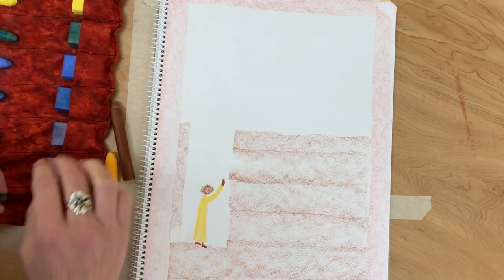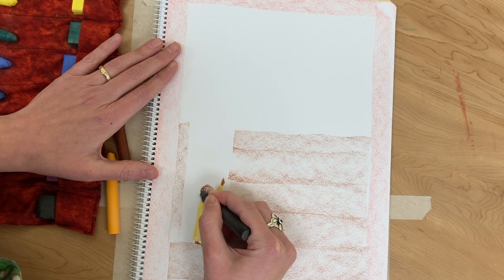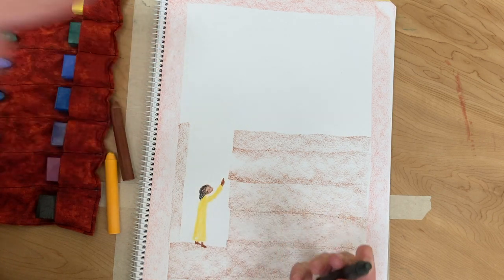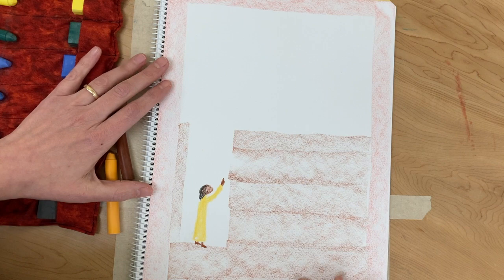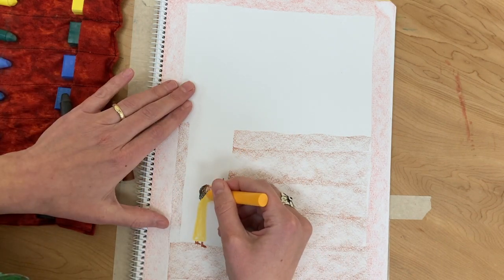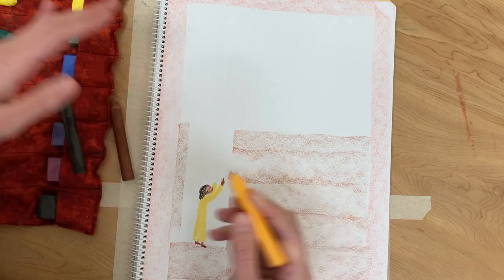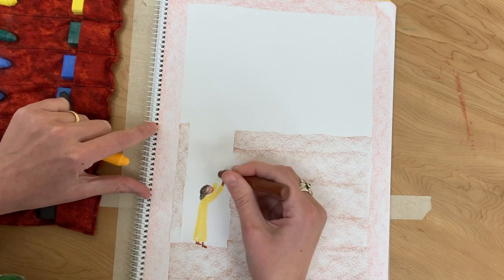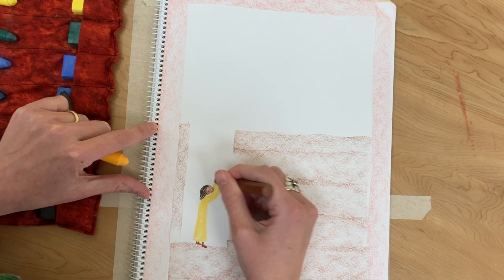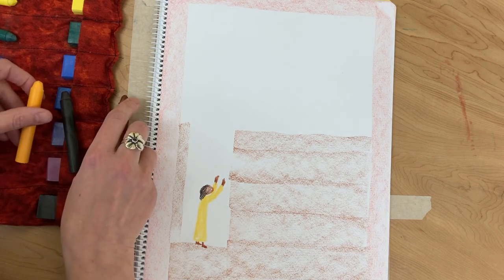And I'll come in here and maybe I'll give him some black hair. All right, so there he is, kind of reaching up, wanting to get out. Let's give him another arm. Come back here and kind of raise up a second arm. And give him a second little hand. Oh, he so wants to get up there.